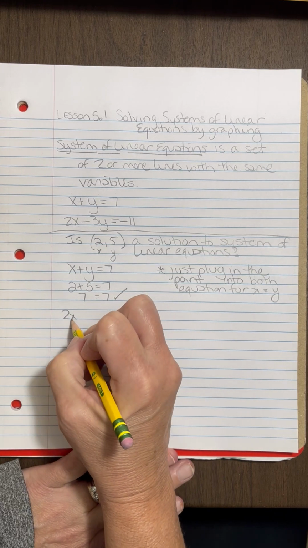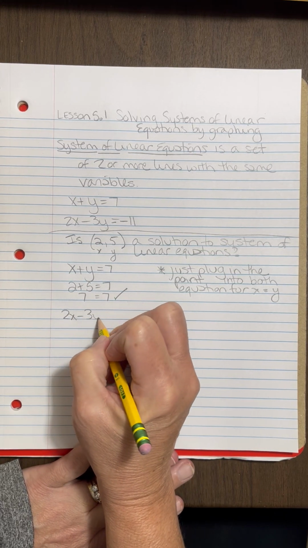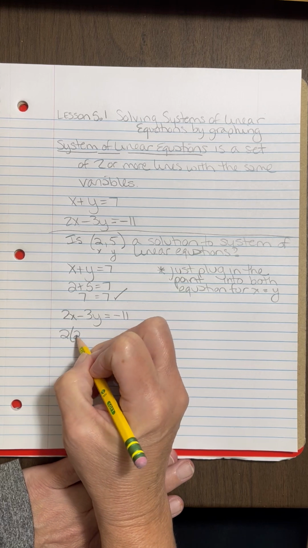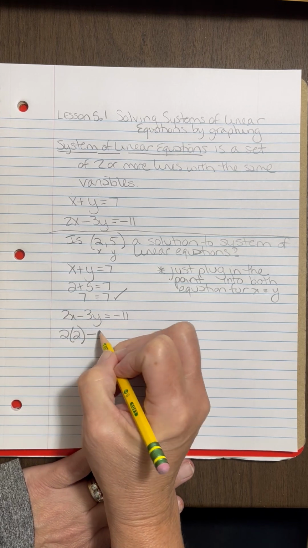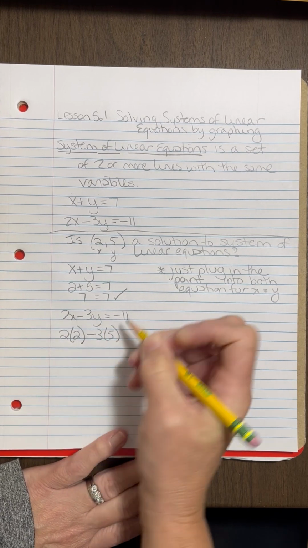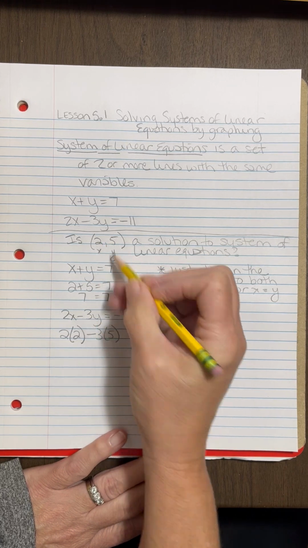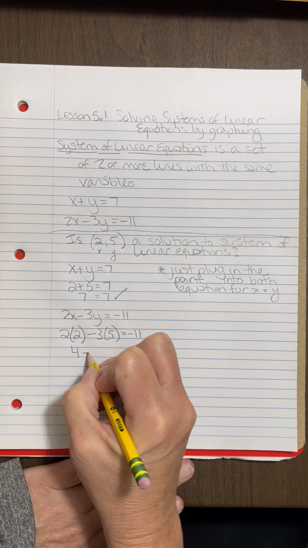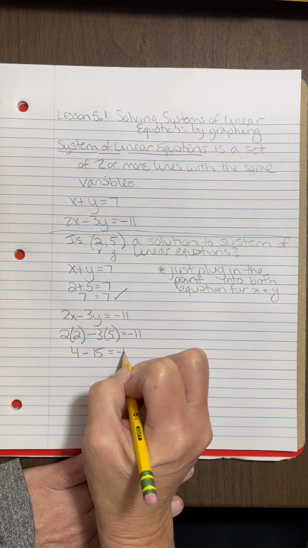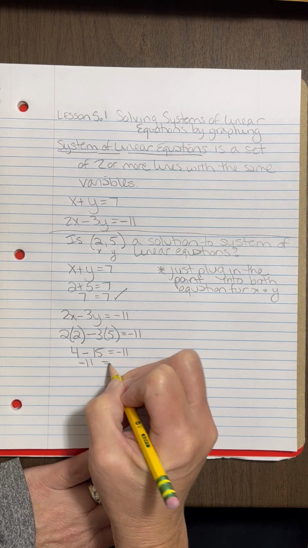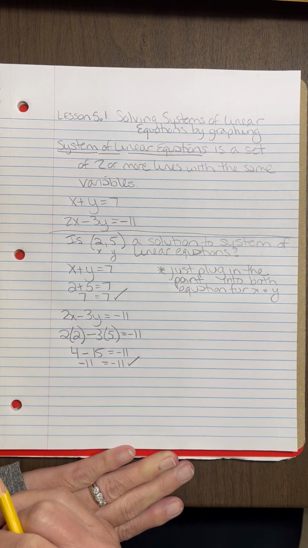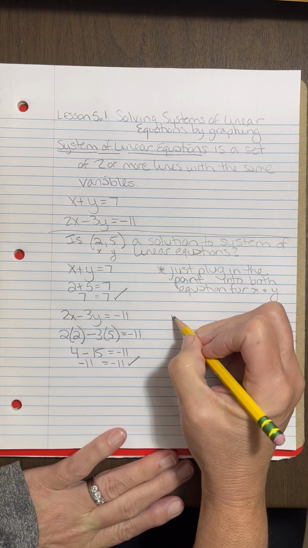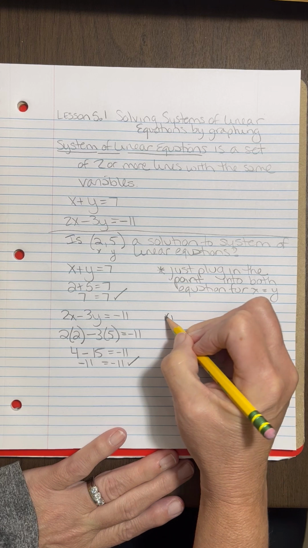Try the second one. 2x minus 3y equals negative 11. 2 times 2 minus 3 times 5. So I put 2 in for x, 5 in for y. I get 4 minus 15. And that is also true. So that means, so we're going to write that now.